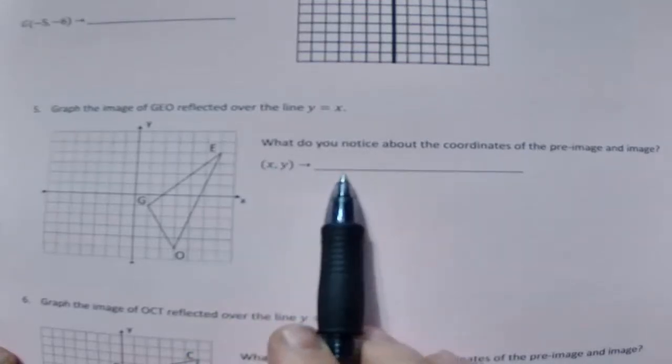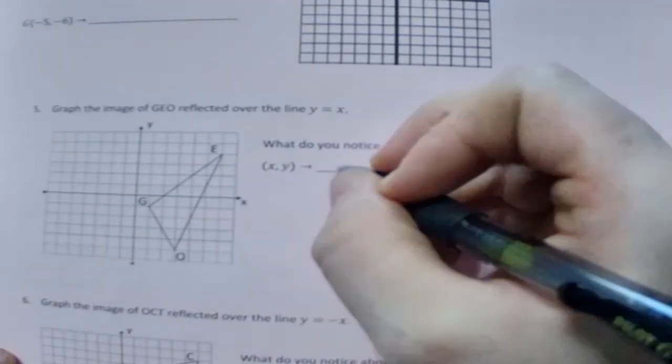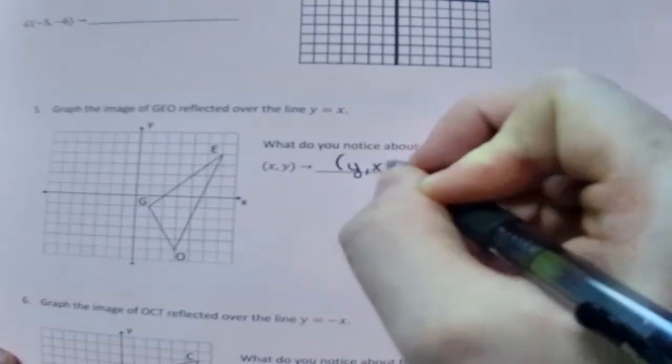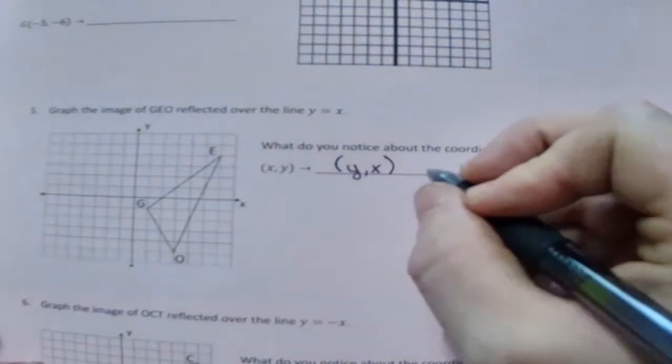Now it wants us to graph the image of GEO reflected over the line y equals x. So it's going to have a positive sloped line. Now, we gave you the algebraic descriptor on the page before. So if you don't remember the algebraic descriptor, when it's y equals x, x, y will turn into y, x. So the idea is we switch the x and y value.